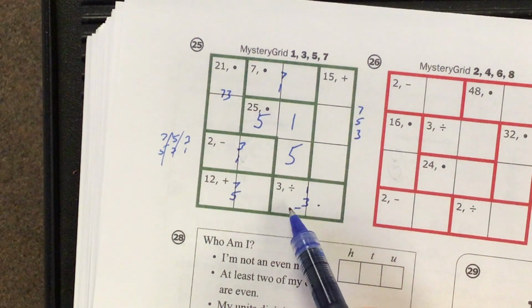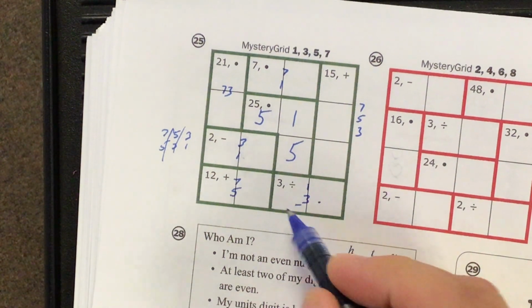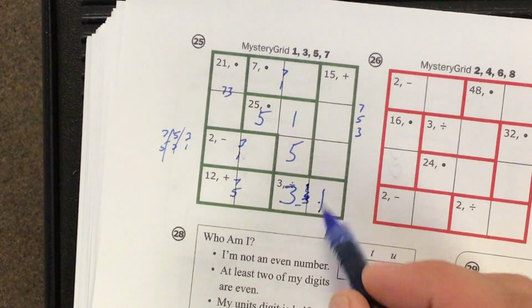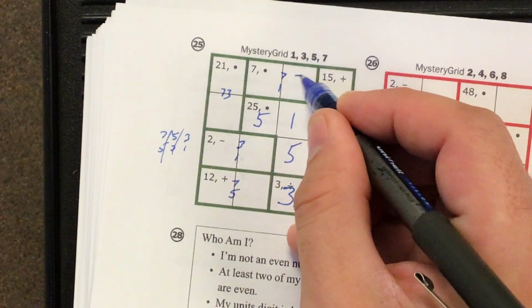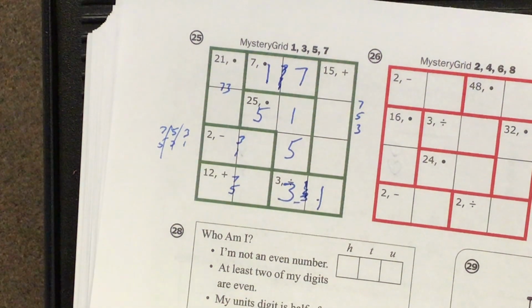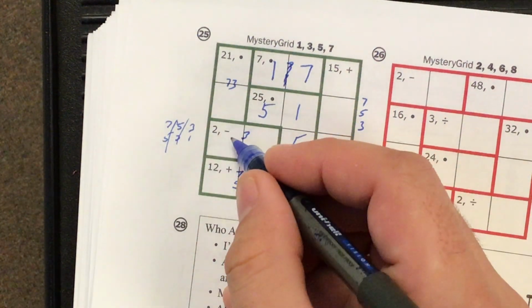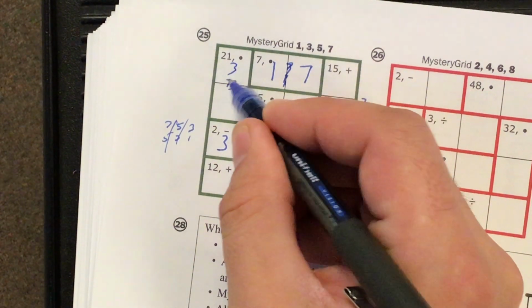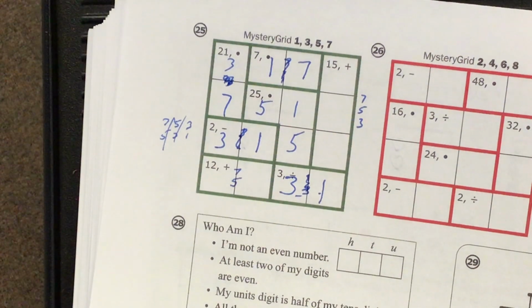Where does the 3 go? Where does the 1 go? 3 has to go in below the 5. Yep. Then you know this guy up top, 7 and 1. And then 3 would go right there and 7 would go below. 3 and 1. 3 and 7, you said? Yeah.